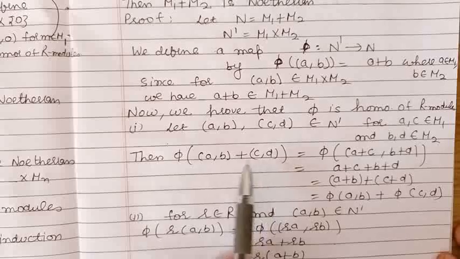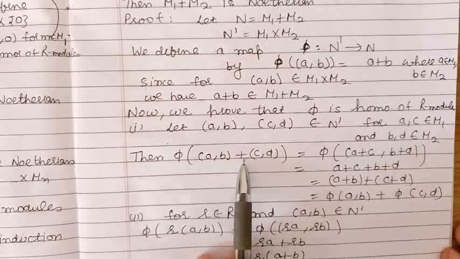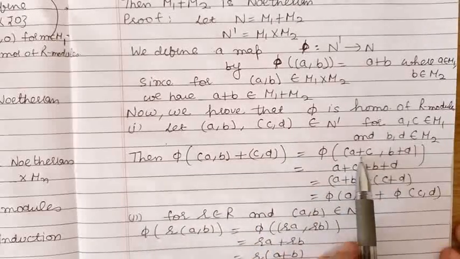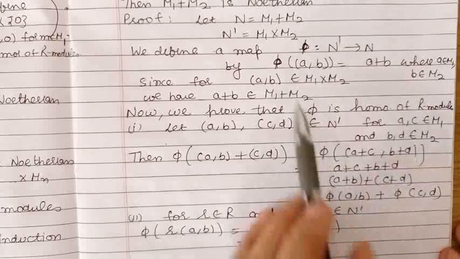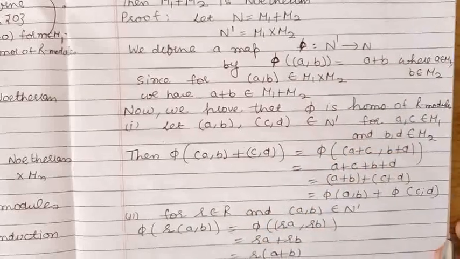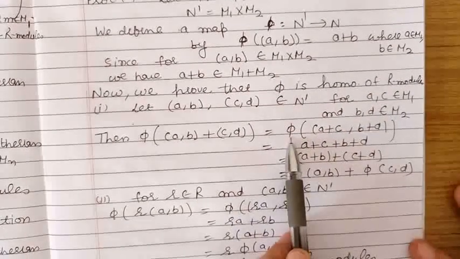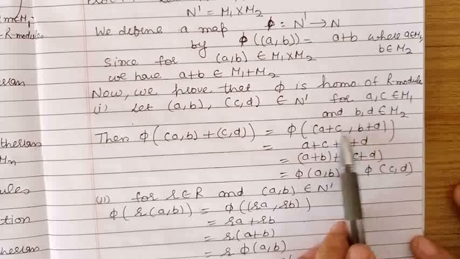Now by definition of addition, we can write the sum in the form (A plus C, B plus D). Now by definition, the image of the ordered pair (A, B) is A plus B. So the image of the ordered pair (A plus C, B plus D) will be the sum of these two elements.